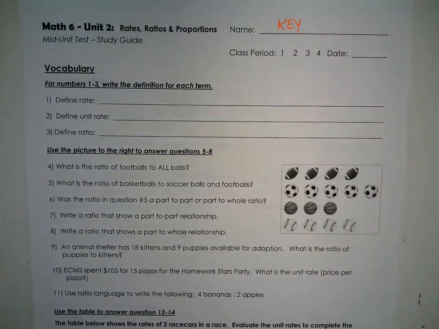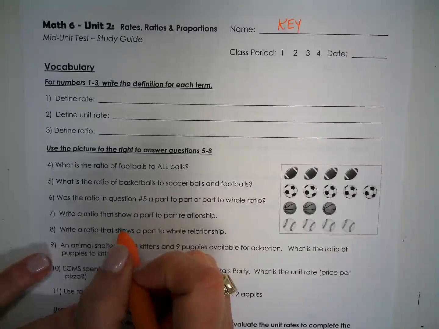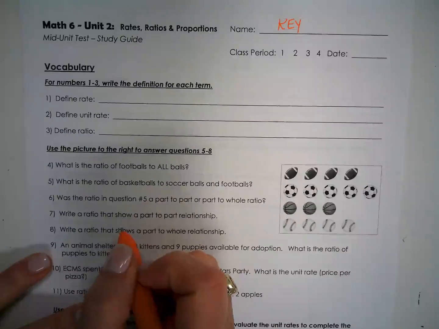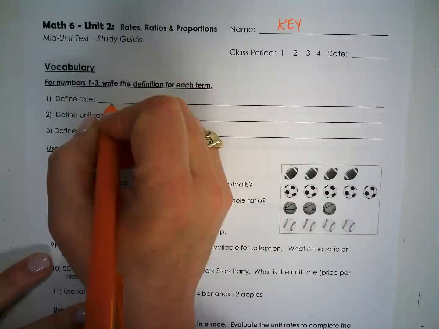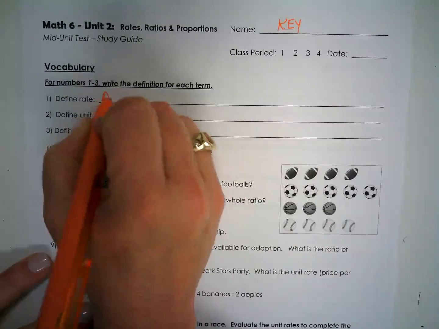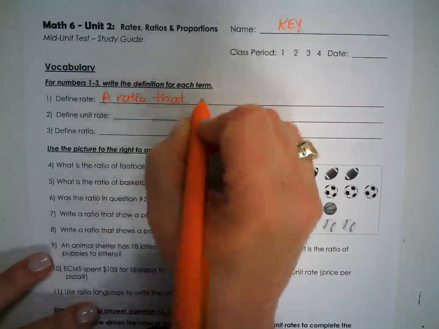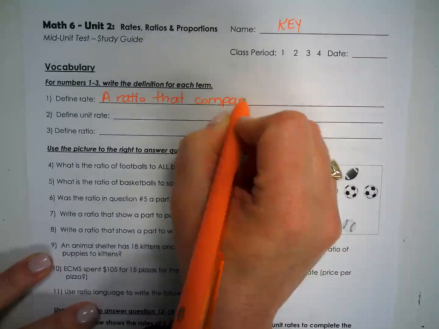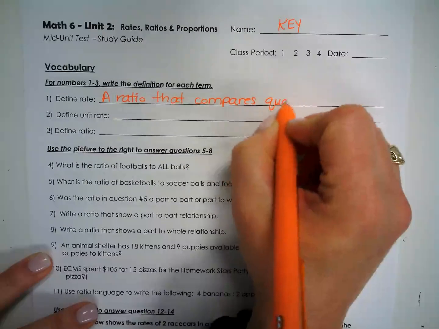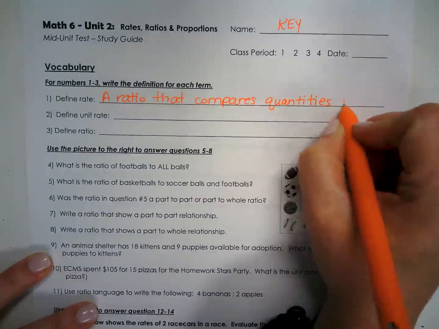The first three problems ask you to define certain terms, and those definitions can be found on page 3 of your MSG. A rate is a ratio that compares quantities measured in different units.